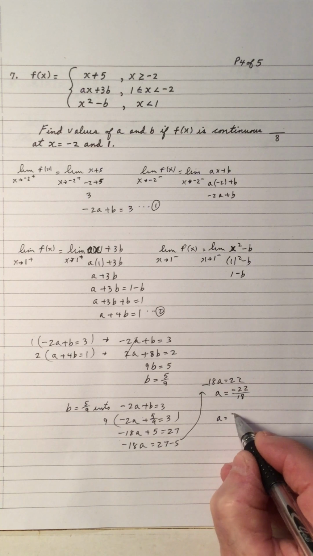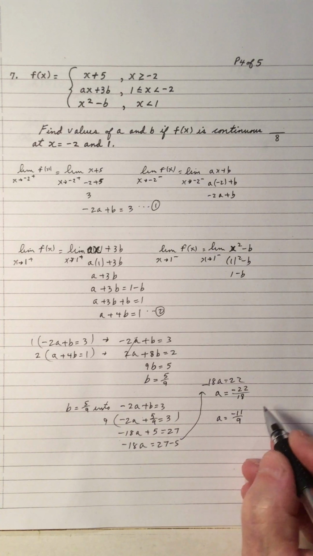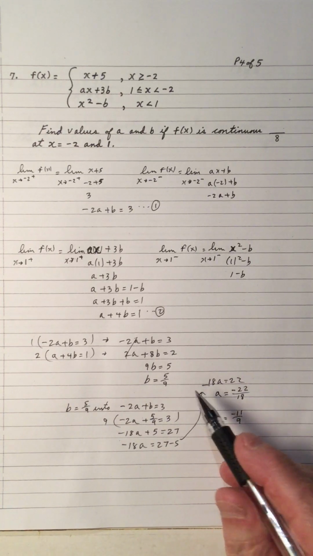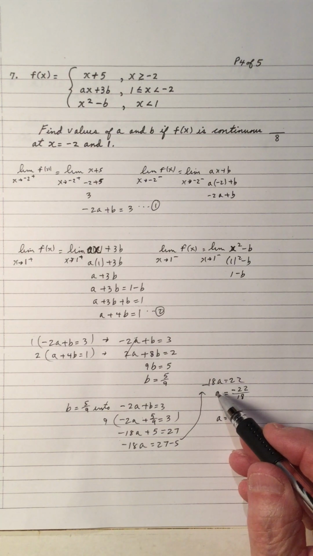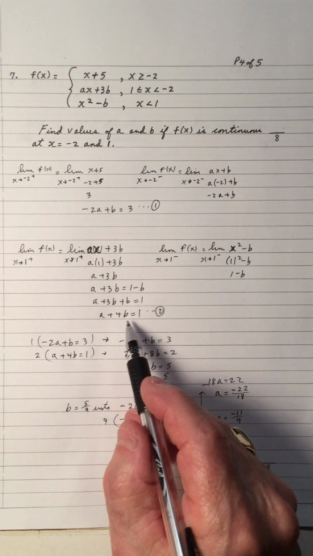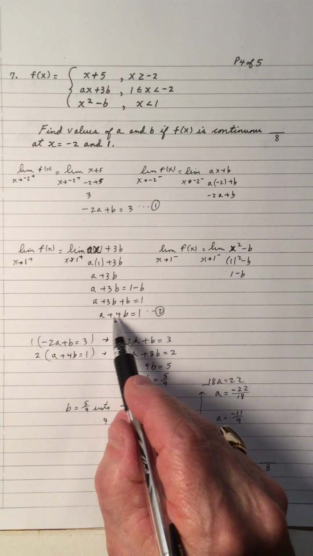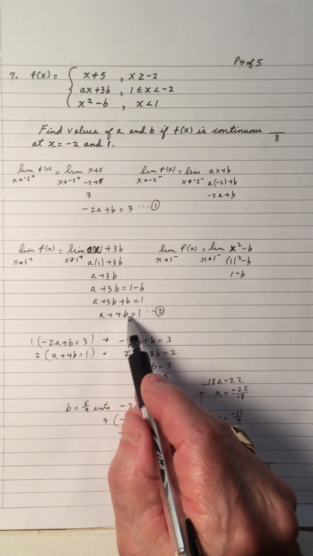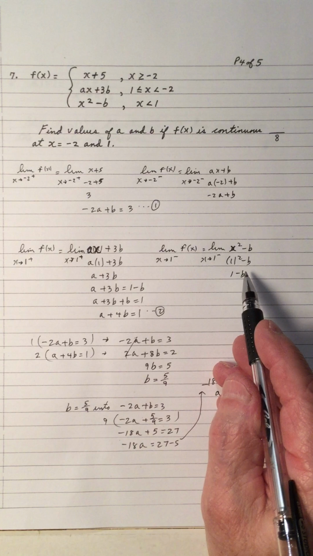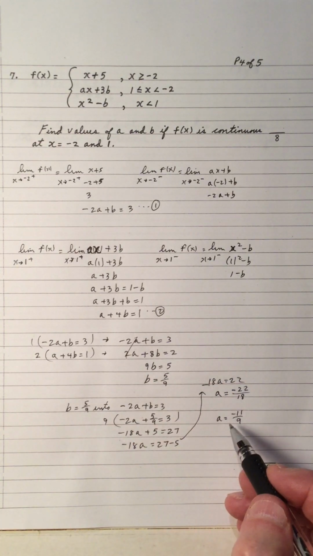So A is negative 11 over 9. So we found the values of A and B. Again, I was hesitant just here. I was just making sure that I had this equation right, and everything looks okay, and solving it out.